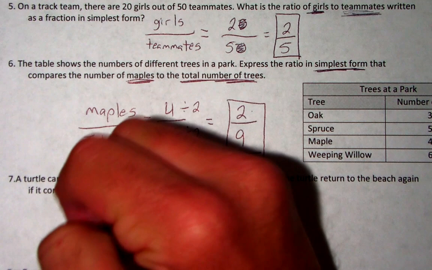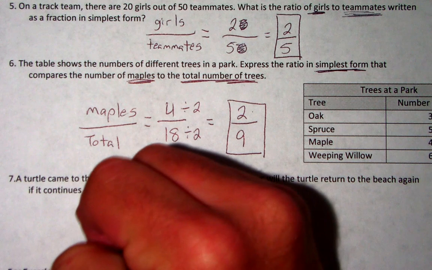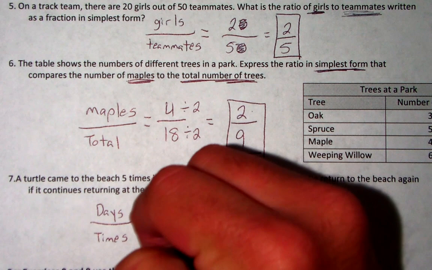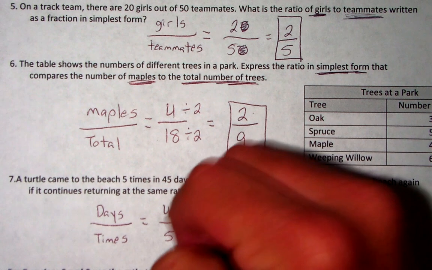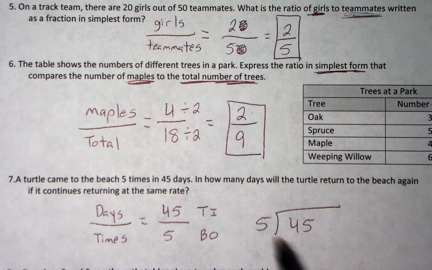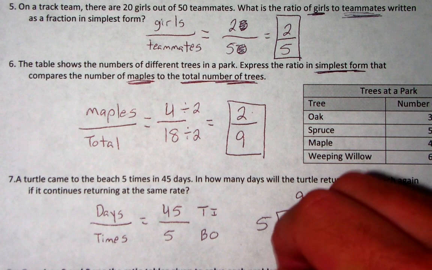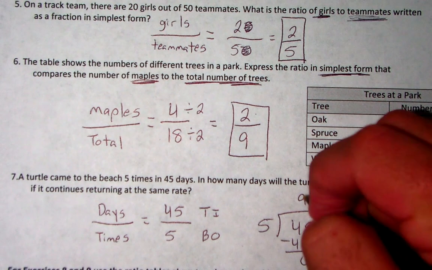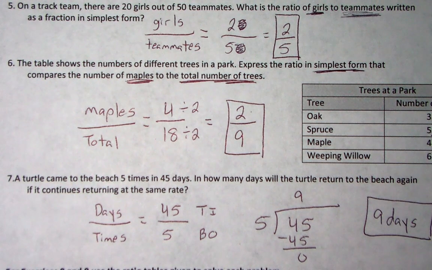So let's do this. We have days over time. So it came 45 days, and it came 5 times within that time frame. Just do top in, bottom out. Five can go into 45 9 times. So the turtle comes to the beach once every 9 days. There's your answer.